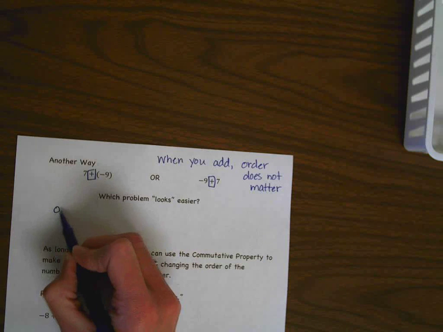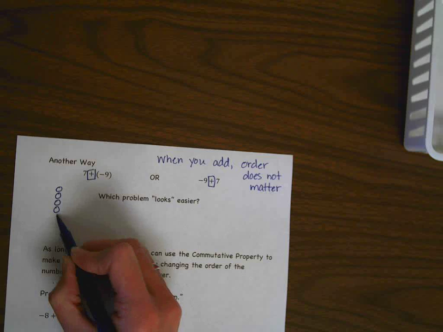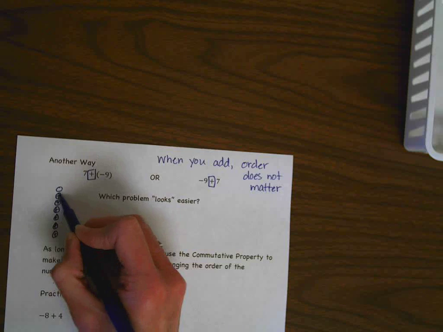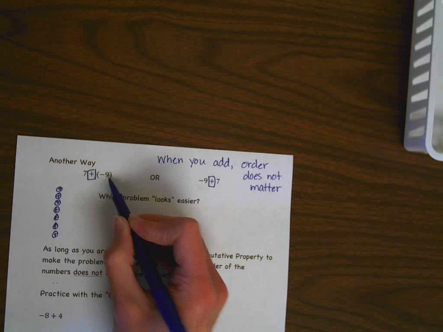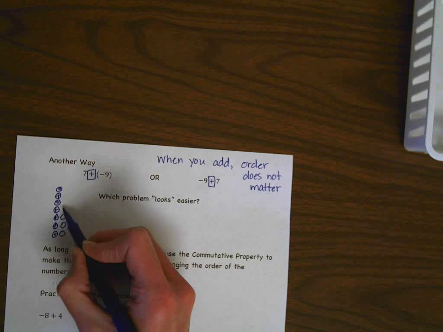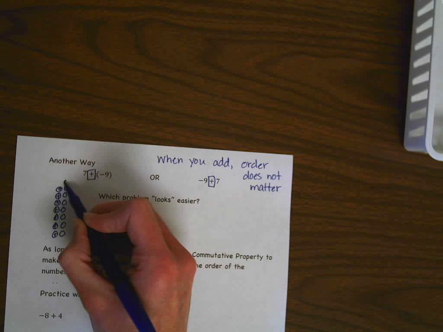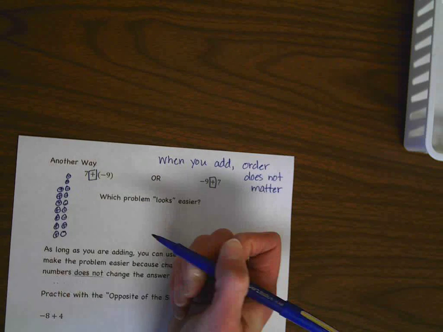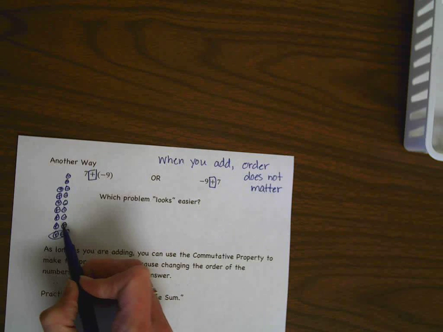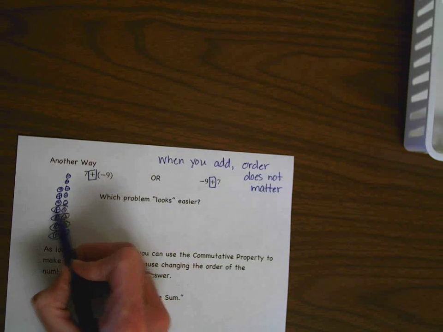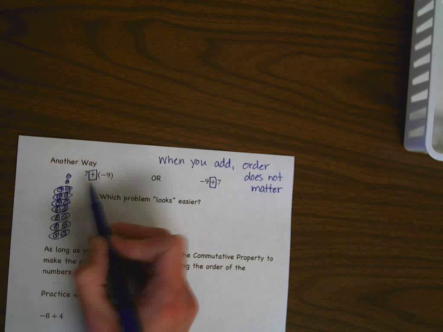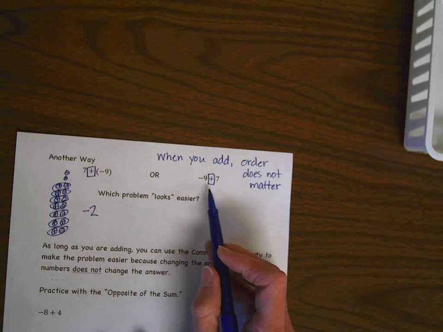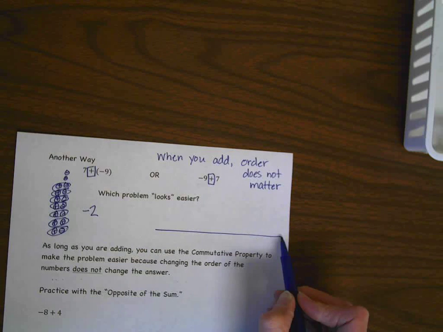So this one I'm going to use chips. On this side I have 7 positive chips: 1, 2, 3, 4, 5, 6, 7. They're all positive. Then I'm adding 9 negative chips: 1, 2, 3, 4, 5, 6, 7, 8, 9. These are all negatives. Then we remember the rule that a positive and a negative make a 0 pair. 0 pair, 0 pair, 0 pair, 0 pair, 0 pair, 0 pair. What am I left with? 2 negative chips.